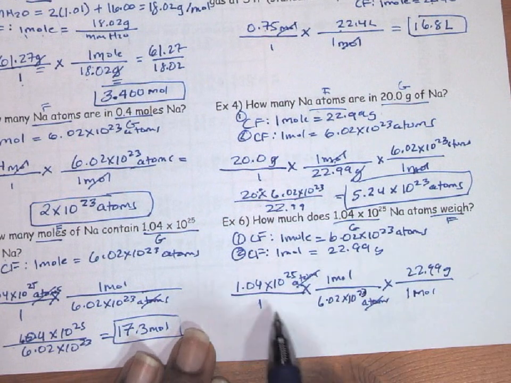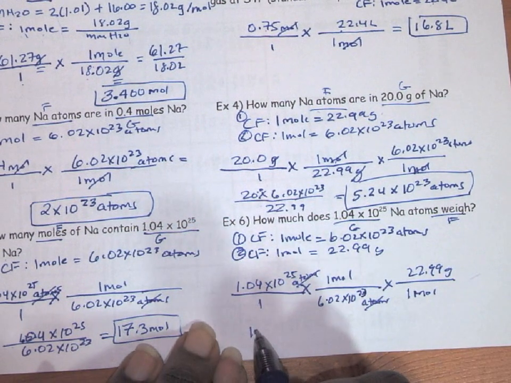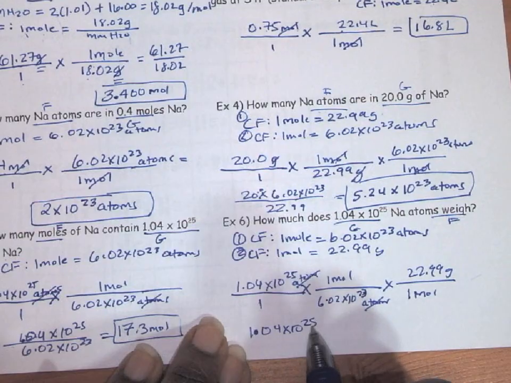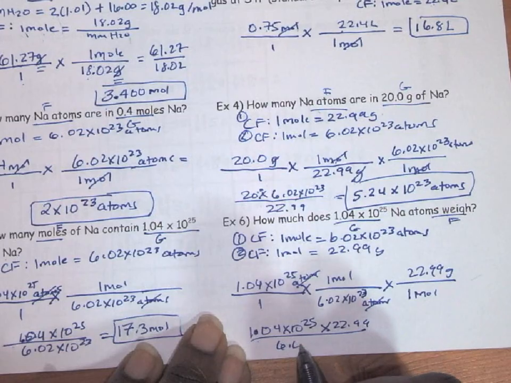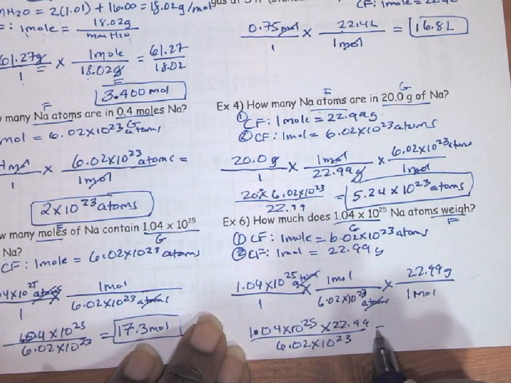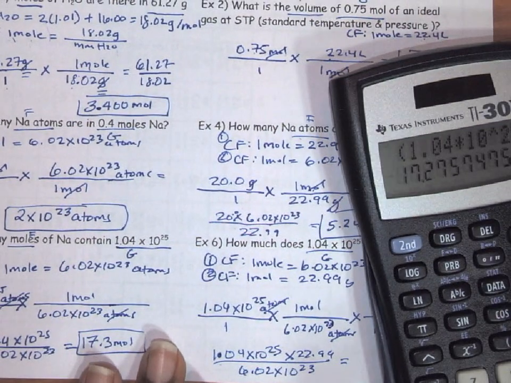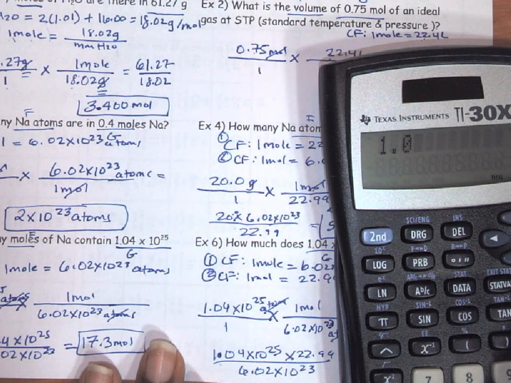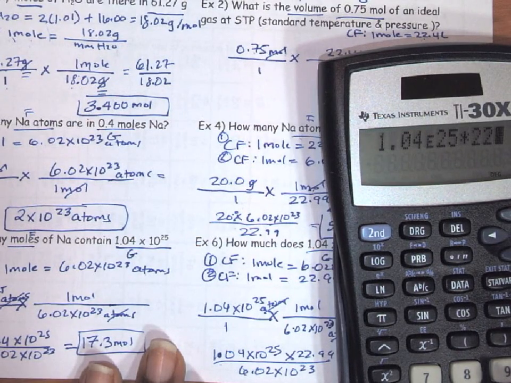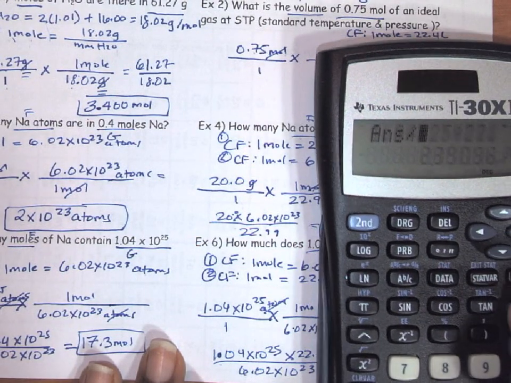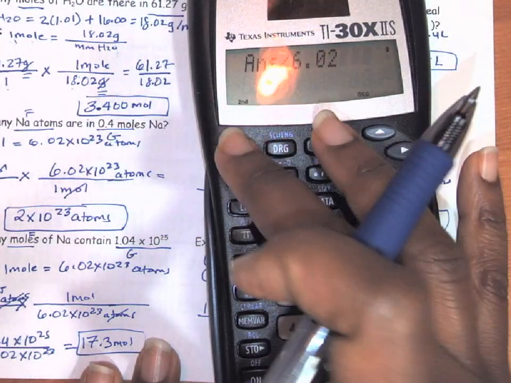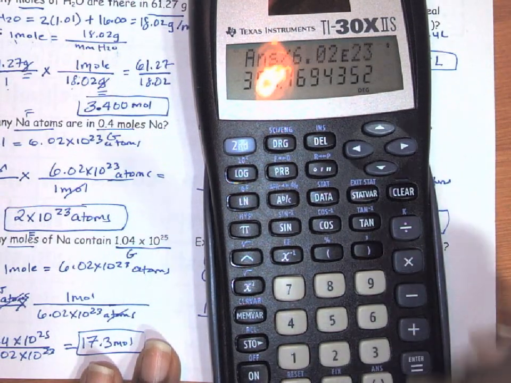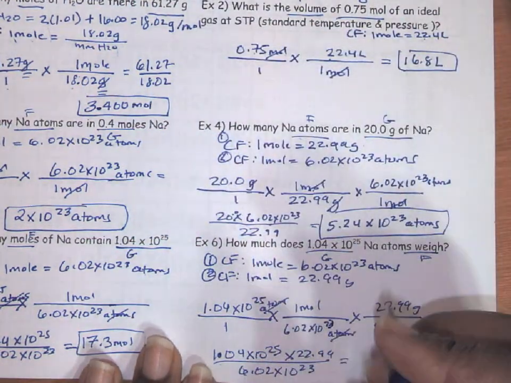So my math here looks like this. 1.04 times 10 to the 25 times 22.99 divided by Avogadro's number. And then if I put that in my calculator, I get 397 grams.